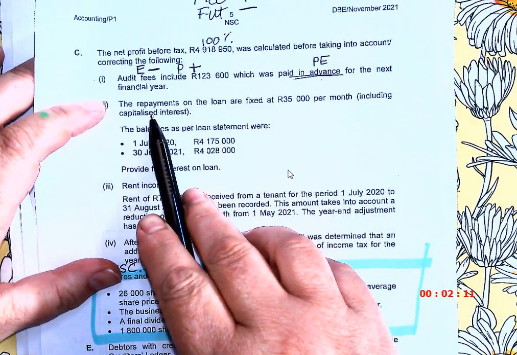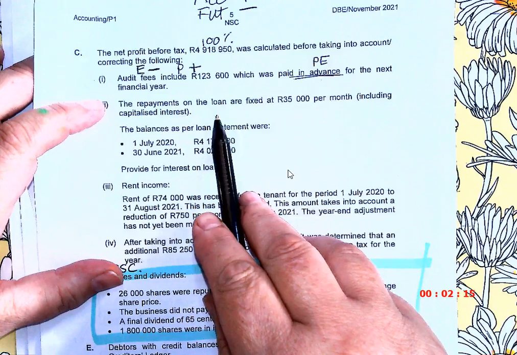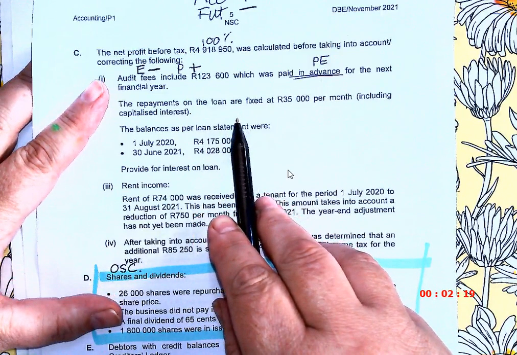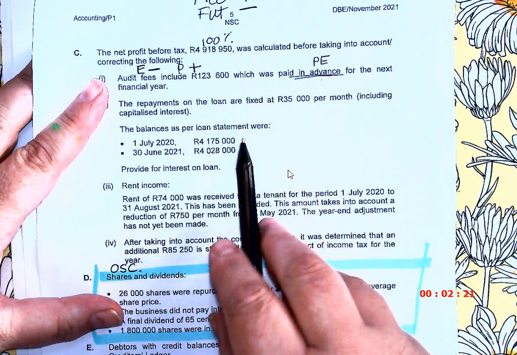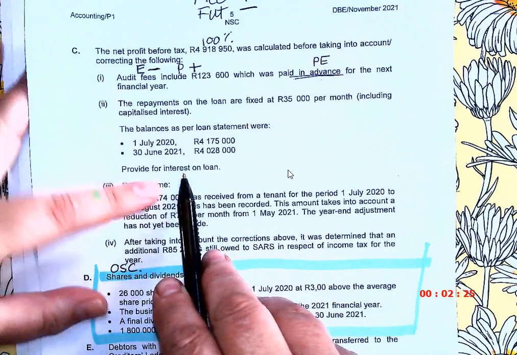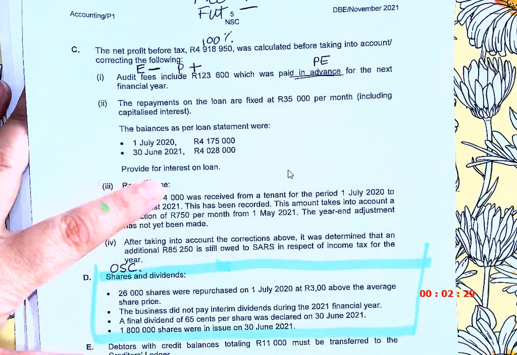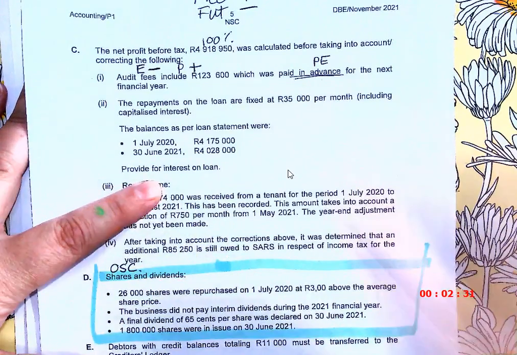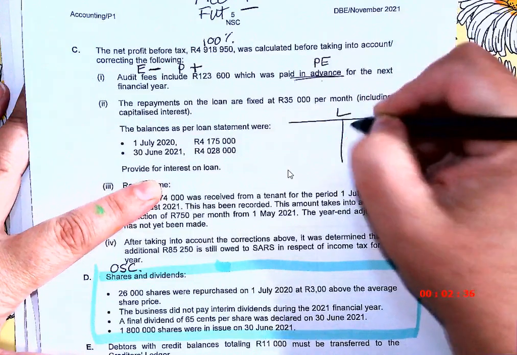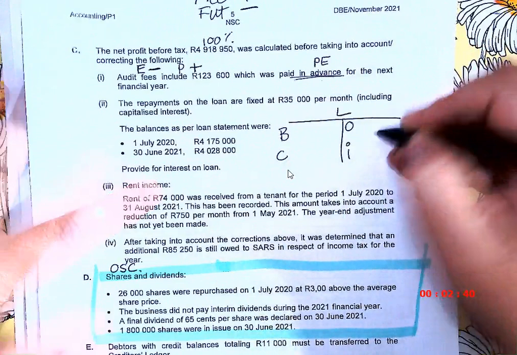The repayments on the loan are fixed at 35 per month, including interest. And they give you the balances in the loan statement. And now they say provide for interest on loan. And immediately you're like, oh, I can do this. I draw my T for loan: opening and a closing and a bank and an interest on loan.